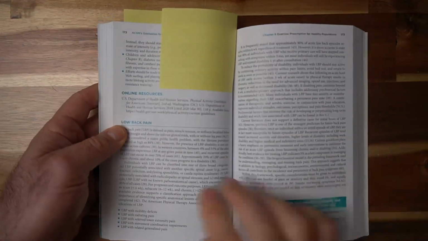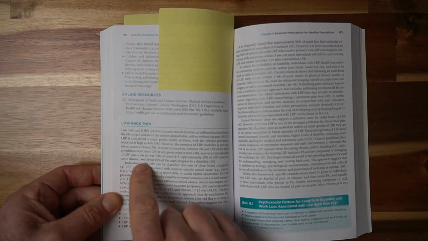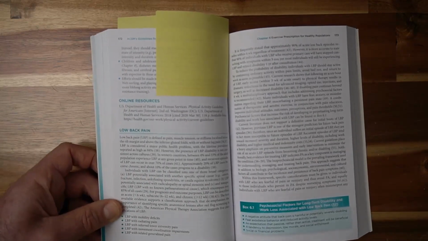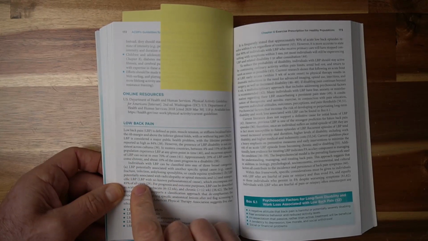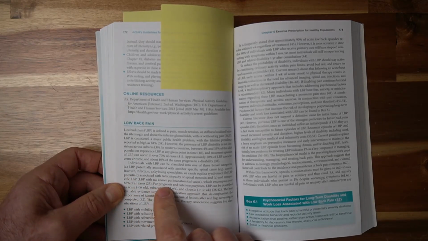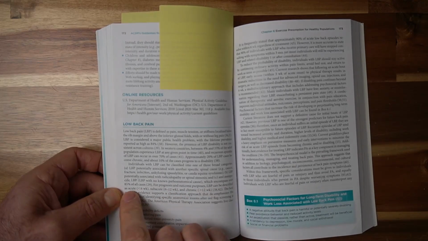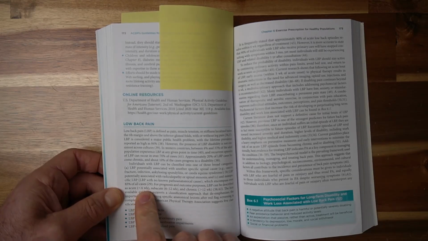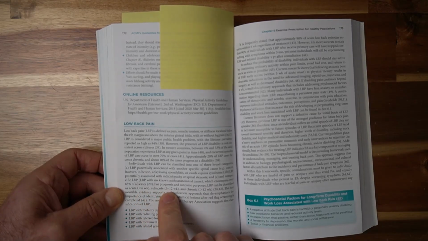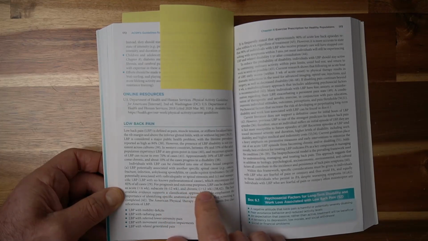But if we go back to our ACSM guidelines and we look in this second paragraph, on page 172, we can see about halfway down, for prognosis and outcome purposes, low back pain can be described as acute, that's less than 6 weeks duration, subacute, that's 6 to 12 weeks duration, and chronic, more than 12 weeks.